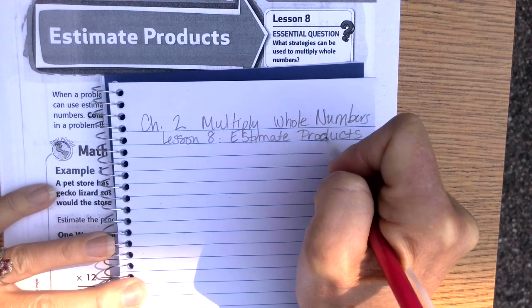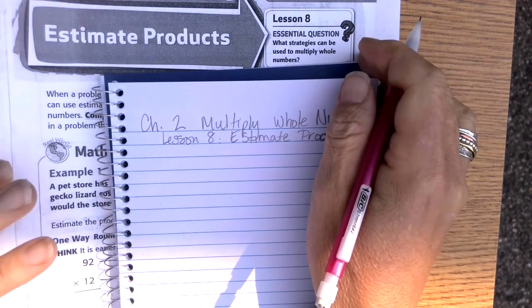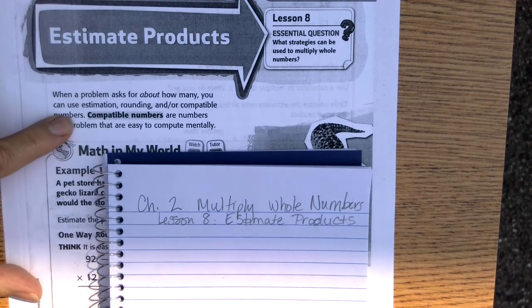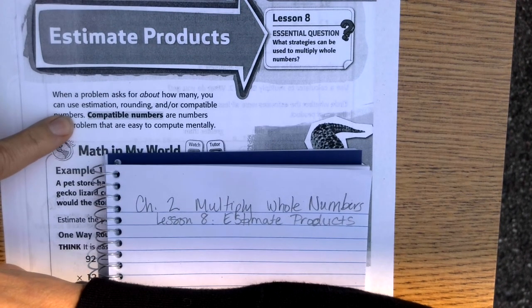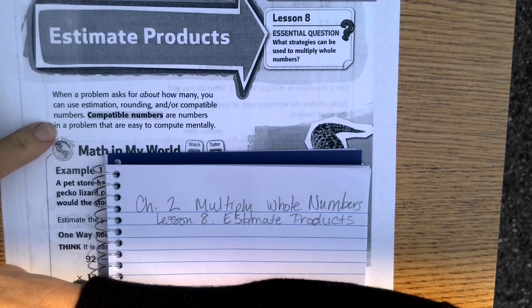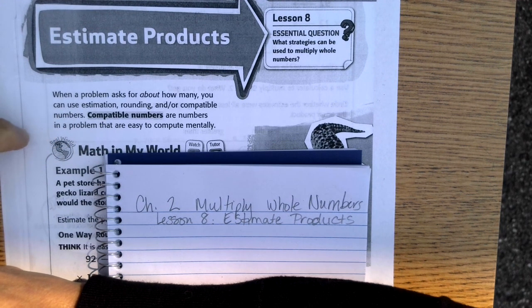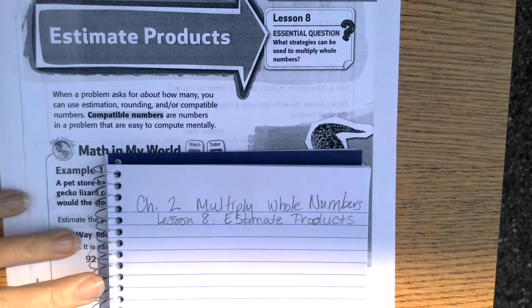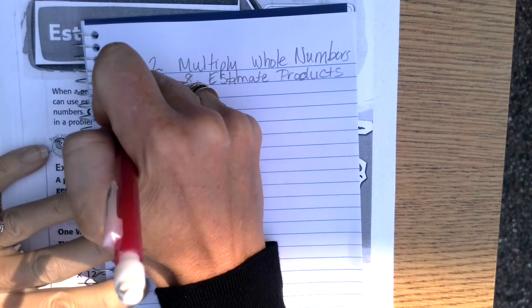Okay. So today what we want to talk about, our vocabulary is going to be focused around compatible numbers. Compatible numbers, there needs to be more than one, are numbers that would be really easy for you to work with, really easy for you to find the answer mentally. Okay, so let's write that in our books.